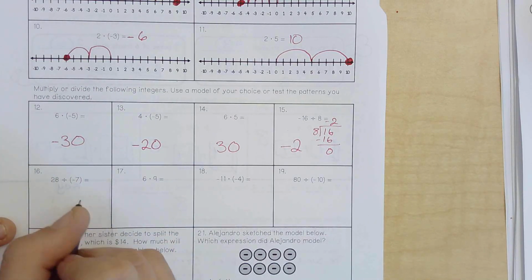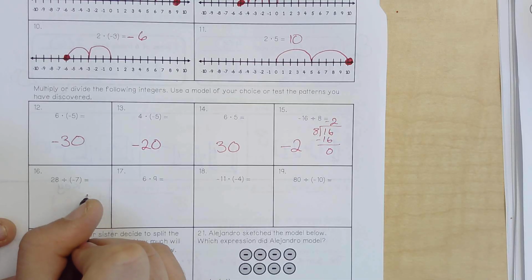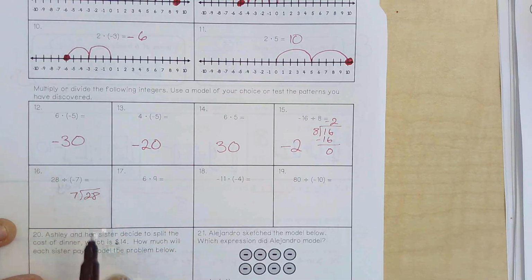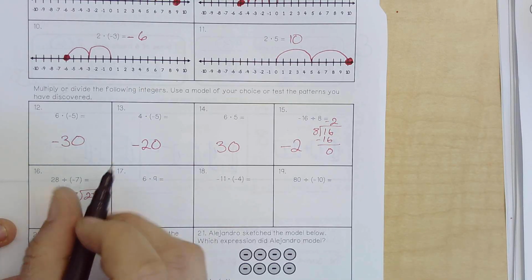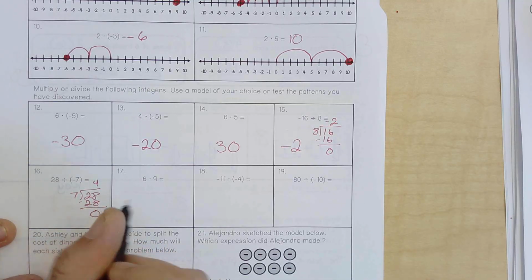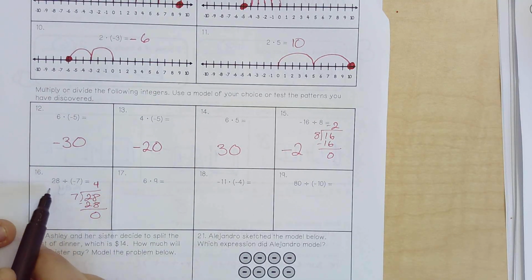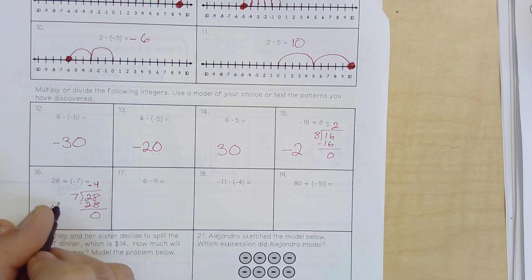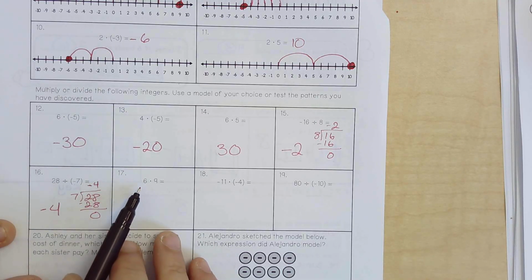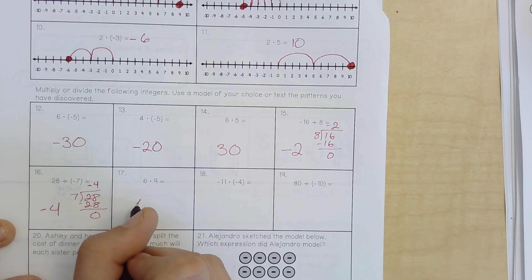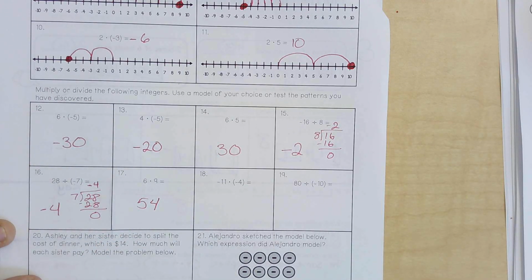Okay, going to this one, we have 28 divided by -7. 28, 7. I know 7 can fit into 28 4 times evenly. But we have different signs here. So that means this is not just a 4, it's going to be -4. 6 times 9, both the same sign, so it'll be positive. That is just 54.